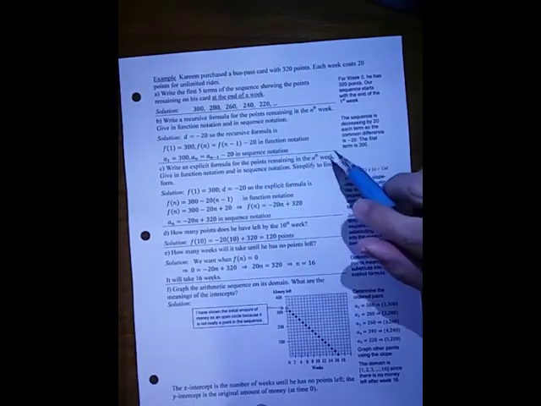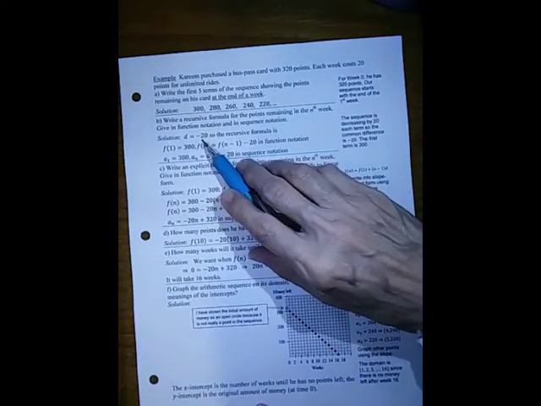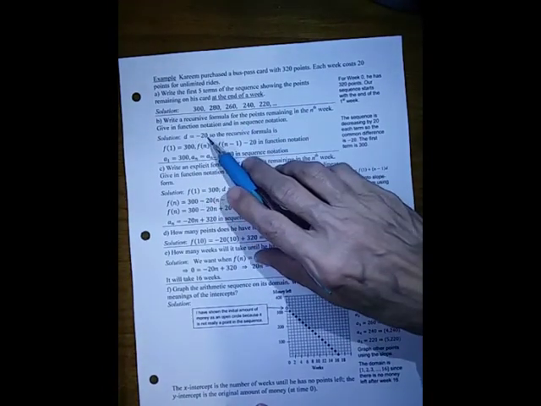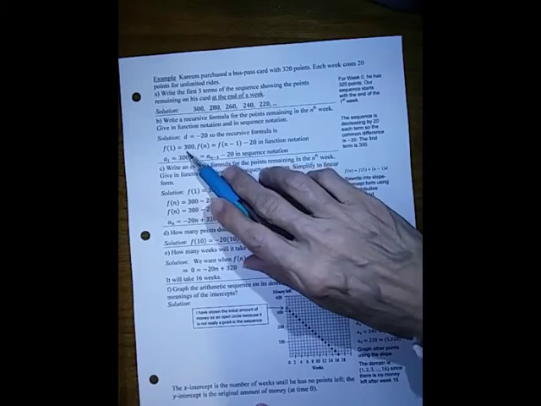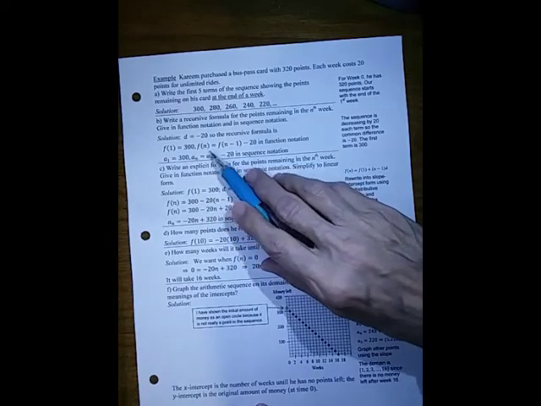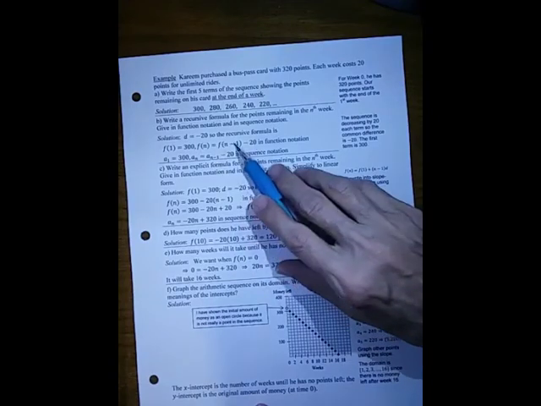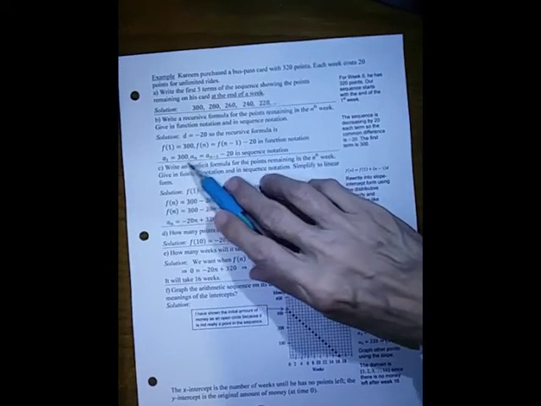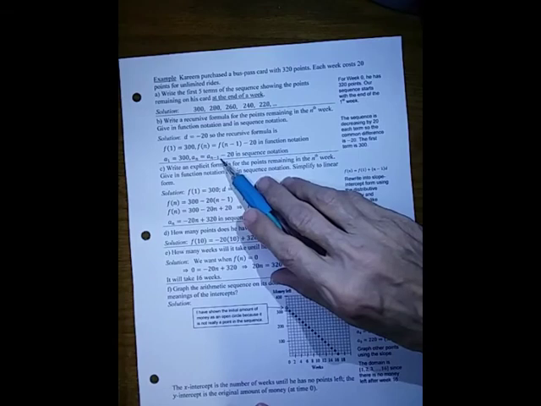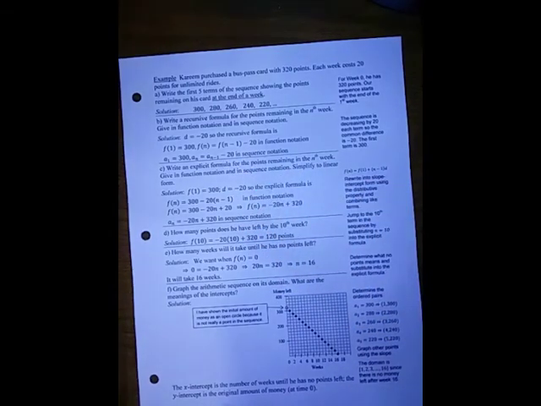To write a recursive formula, again, note that d is minus 20 because we're going down 20 each time. F of 1 is 300, and then to get to the nth term, we take the term before and subtract 20, and we can write that in either form. A of 1 is 300, and then a of n is equal to a of n minus 1 minus 20 in sequence notation.